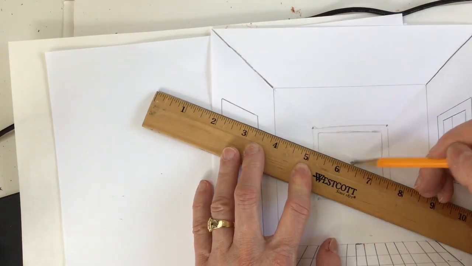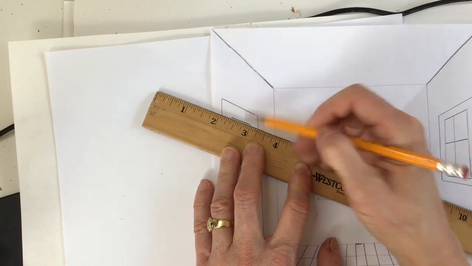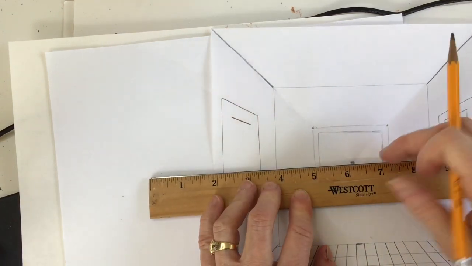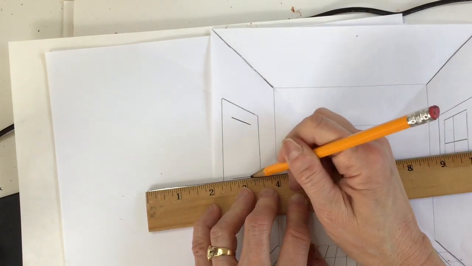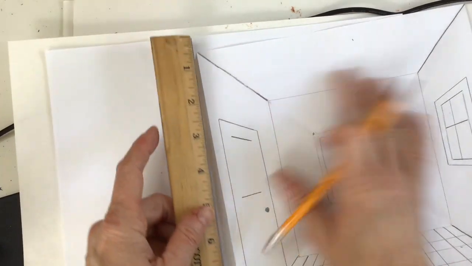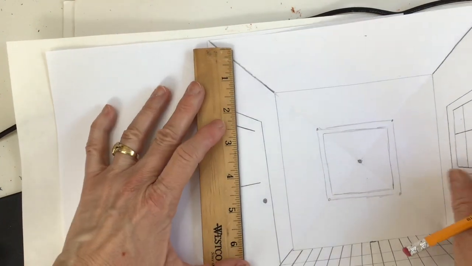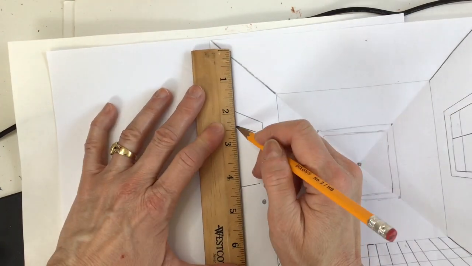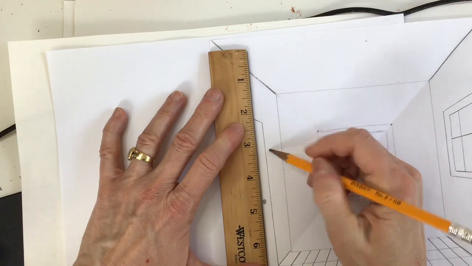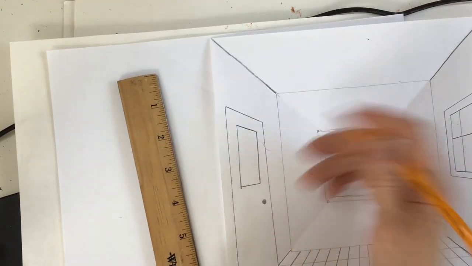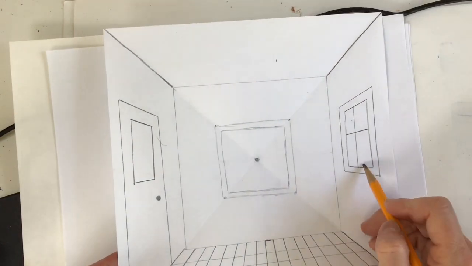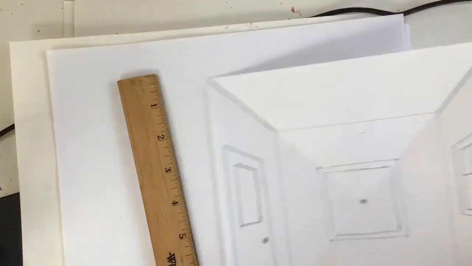So again, touching the vanishing point, I make my diagonal, make the bottom of the window touching the vanishing point, like this. Now I can make my verticals. Now you can make your verticals freehand like I did before, or you can use your ruler to get a more precise line. So we have a window, we have a door window.